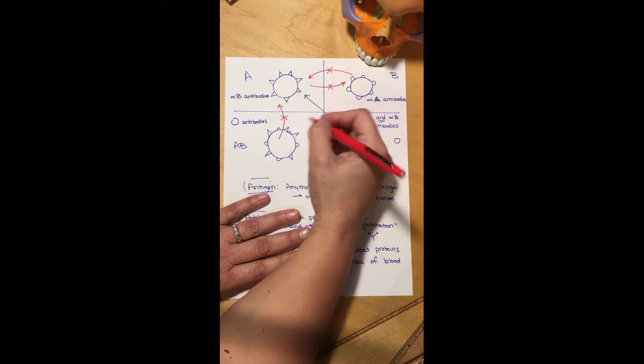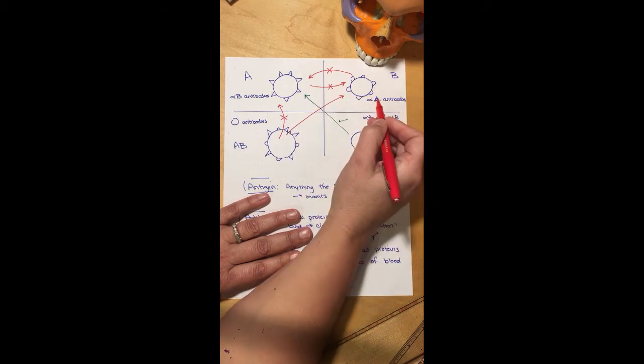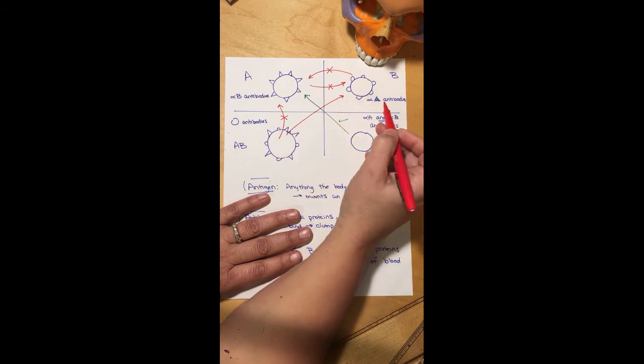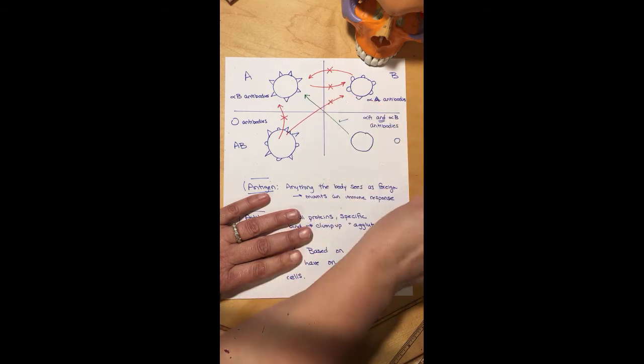All right, what about AB? Can we take AB and transfuse those into type B? Well, the B will be okay, but the A antigen that's on the surface of these cells will cause a problem because, again, we have anti-A antibodies. So this won't work either.